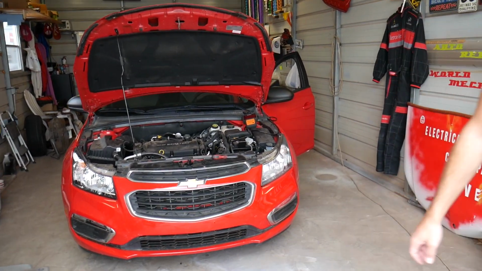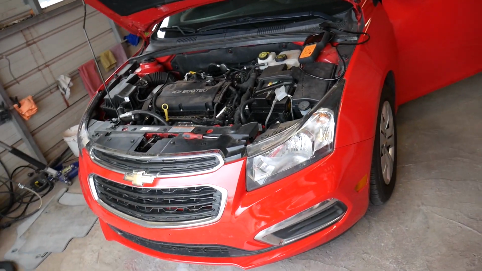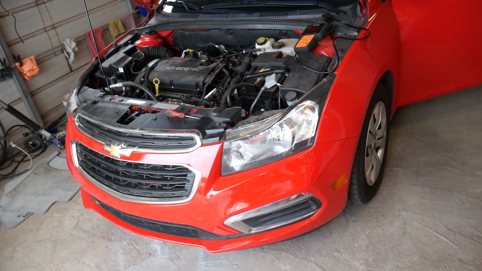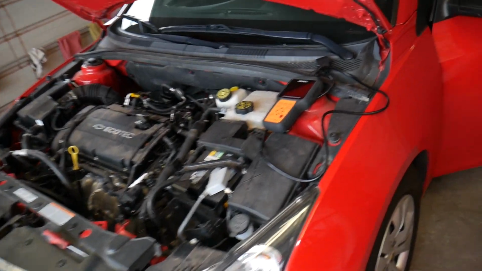Now this is the 1.8 engine, but even if you have the 1.4, the procedure will be very similar, and for the 1.6 as well, because all of them operate about the same way, especially those sensors. Now let's go ahead and explain how to do that.